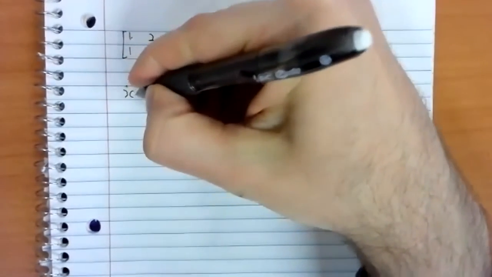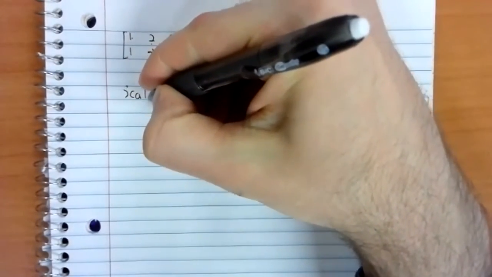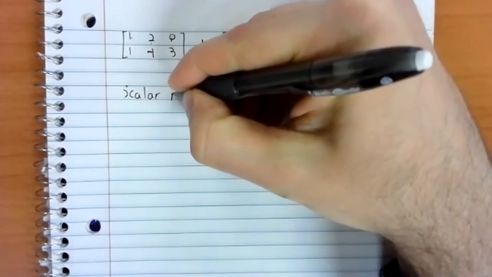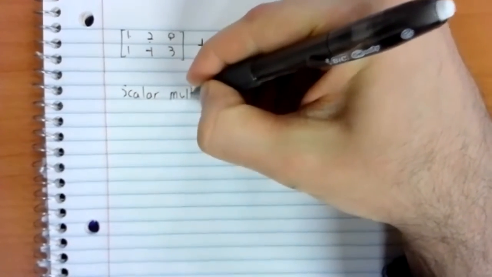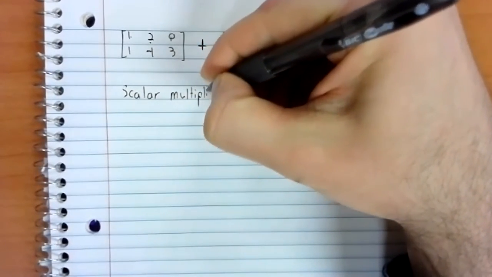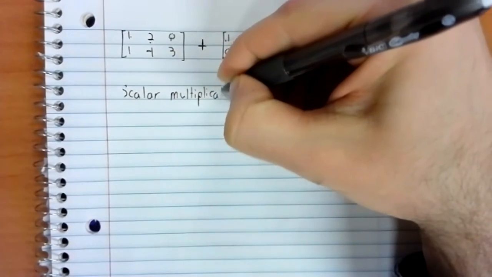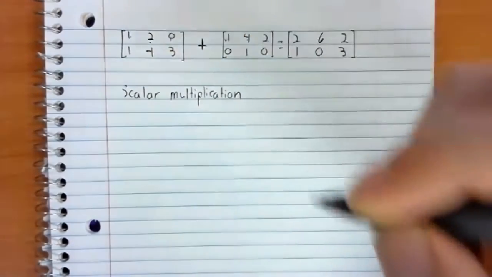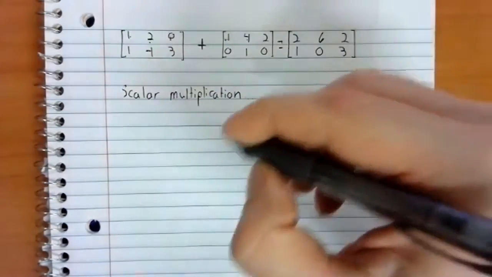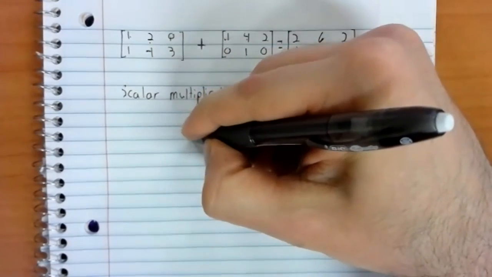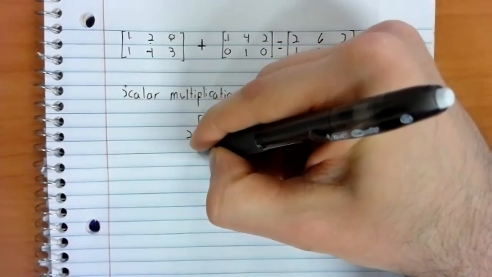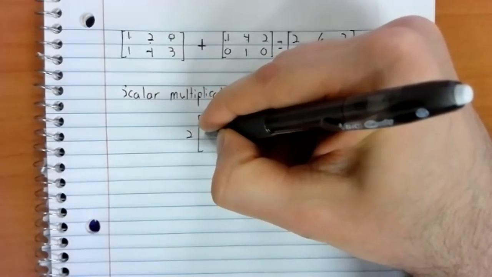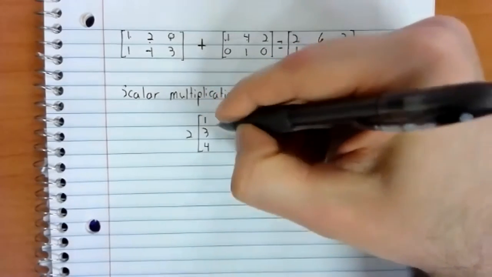We can multiply a matrix by a real or complex number. In this context, such numbers are called scalars, and this is scalar multiplication.